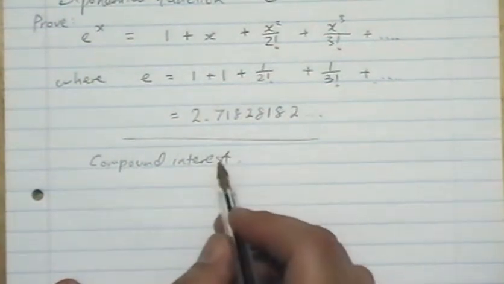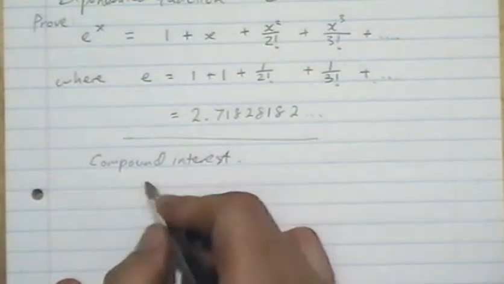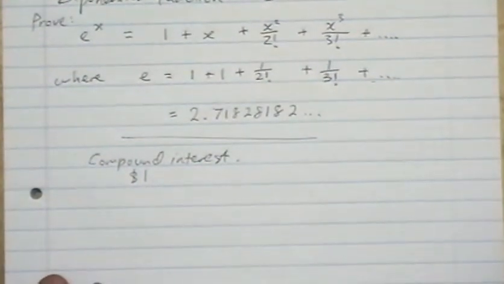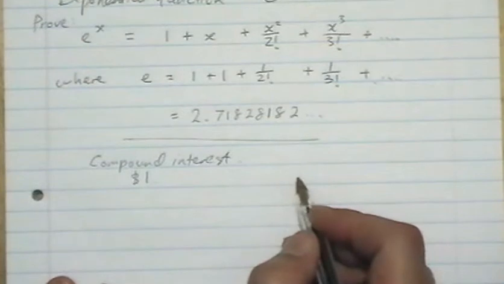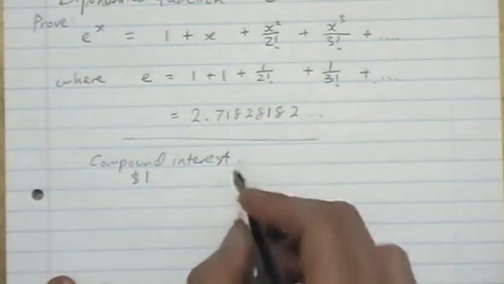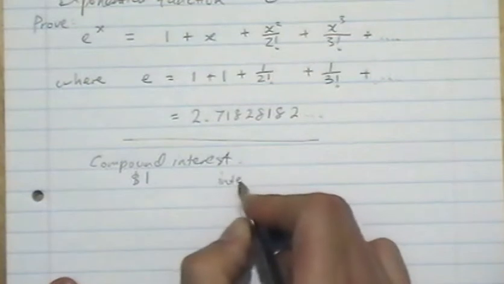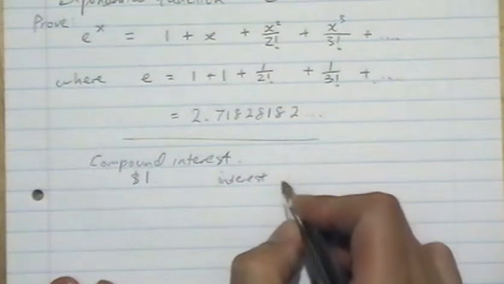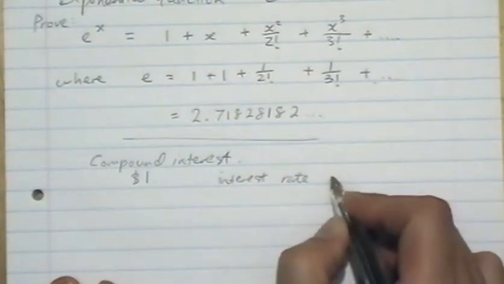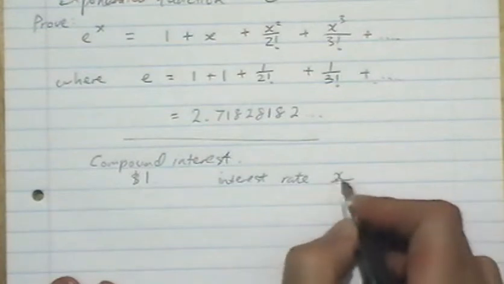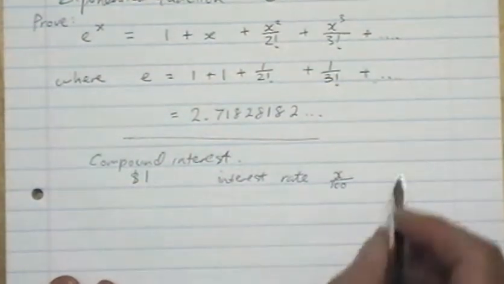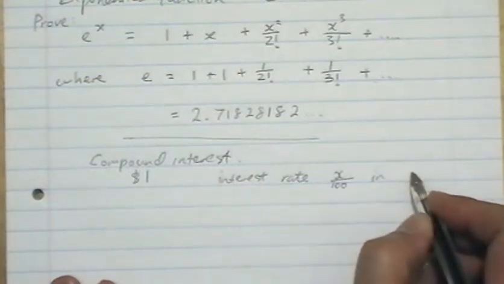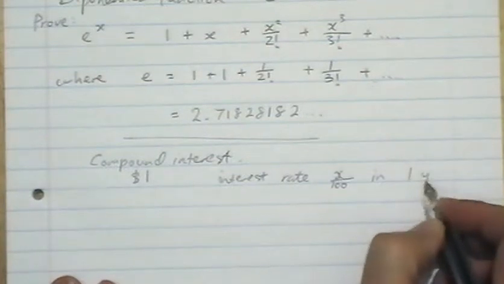If you think of, say, the problem of compound interest, suppose that I have $1 in the bank. Now suppose that I have an interest rate of x over 100 in 1 year.